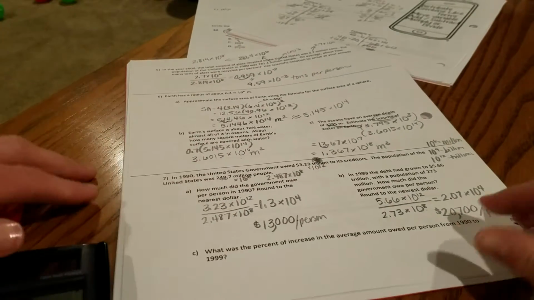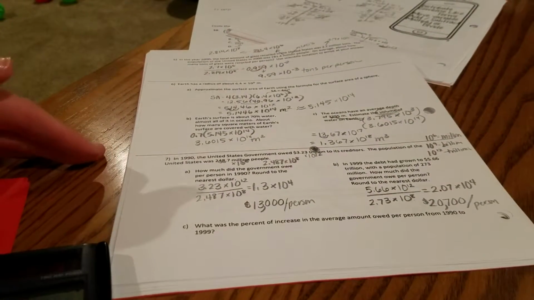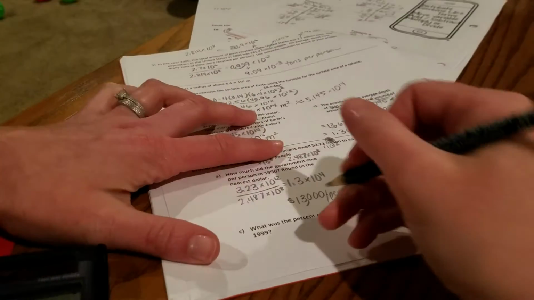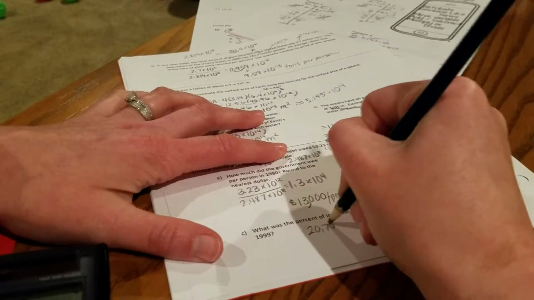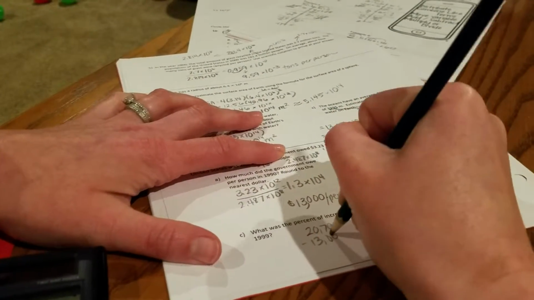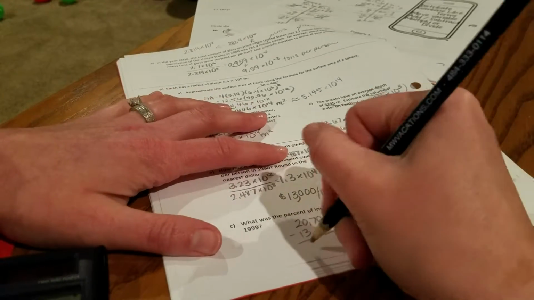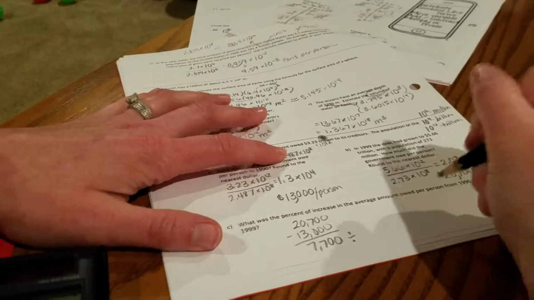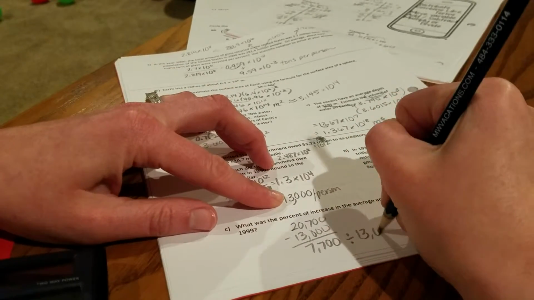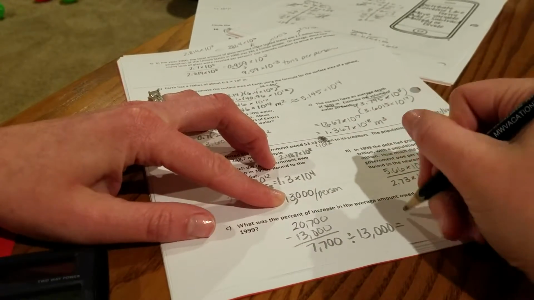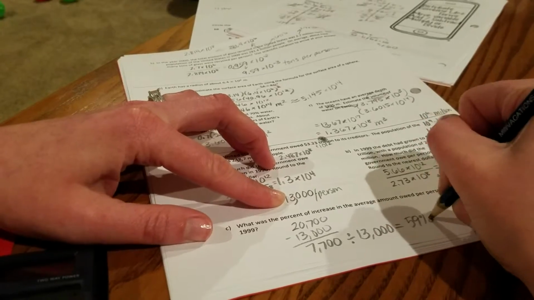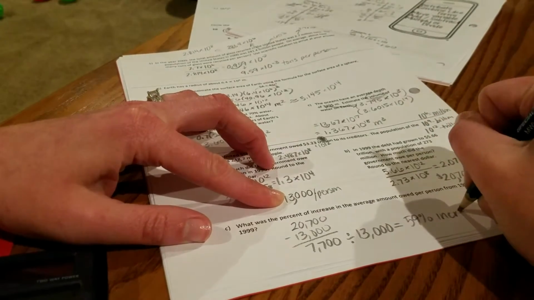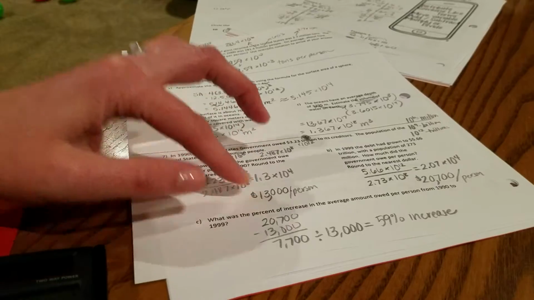Percent of increase in the average amount owed per person from 1990 to then: we're finding the difference between 20,700 minus 13,000, which is a difference of 7,700, which we then divide by the original, 13,000, which gives us a 59% increase in the debt cost per person.